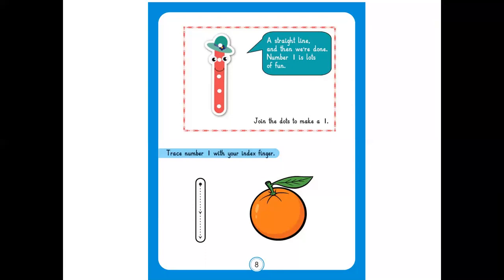A straight line, and then we're done. Number 1 is lots of fun. Excellent.